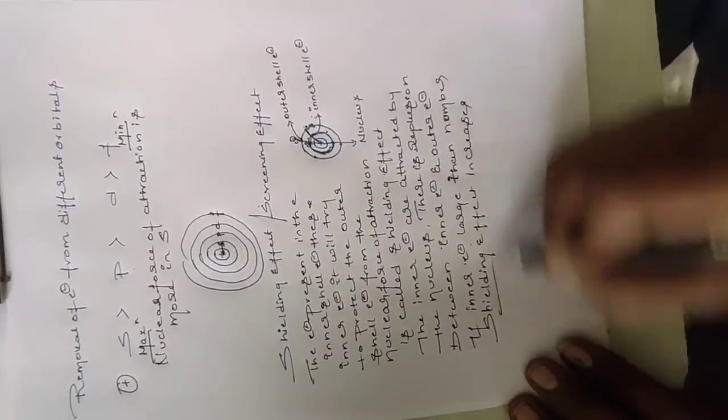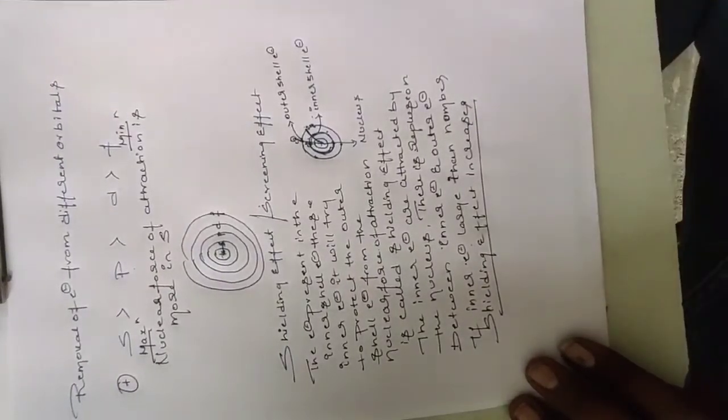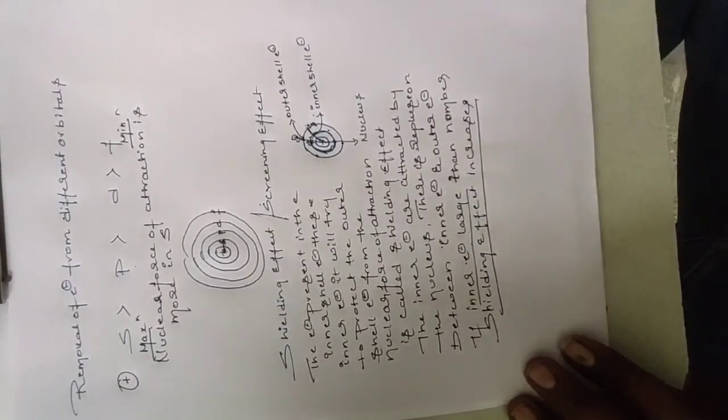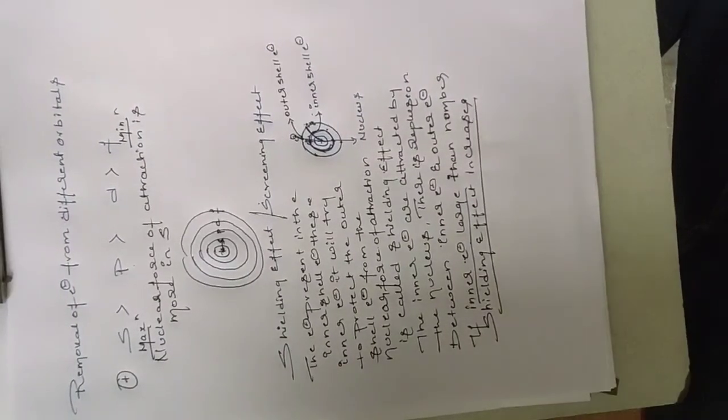When is the shielding effect more? When the inner electrons are more or larger. Okay, this shows the shielding effect.